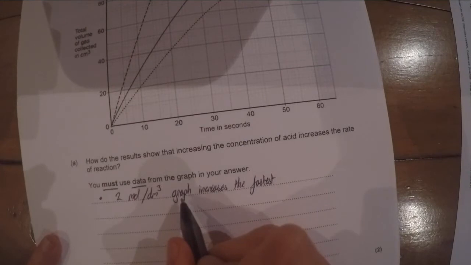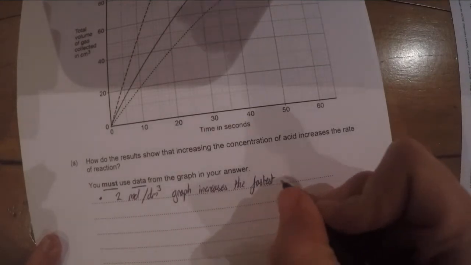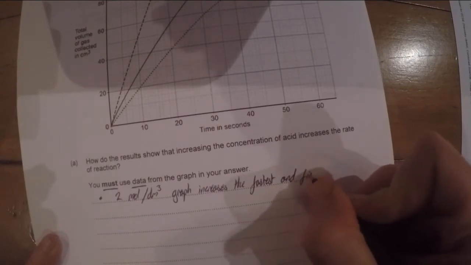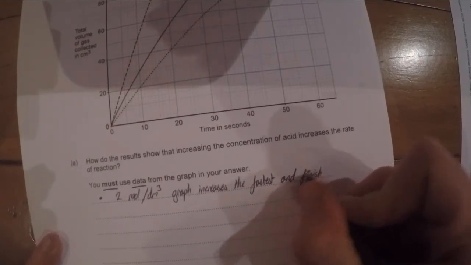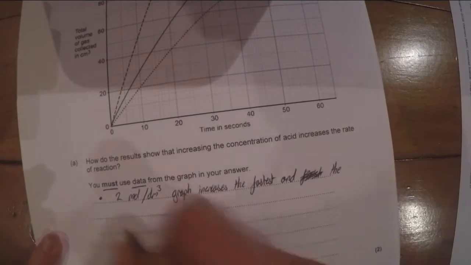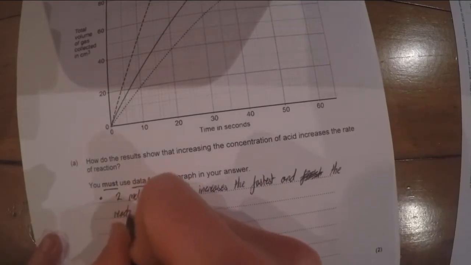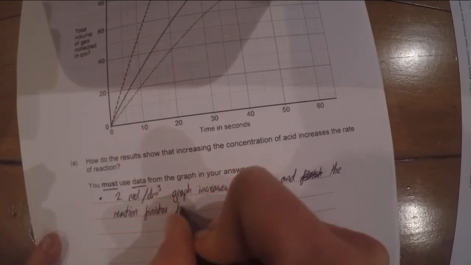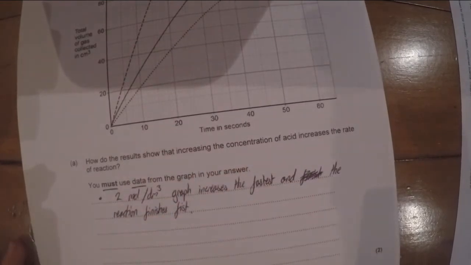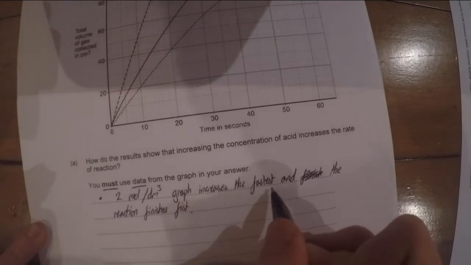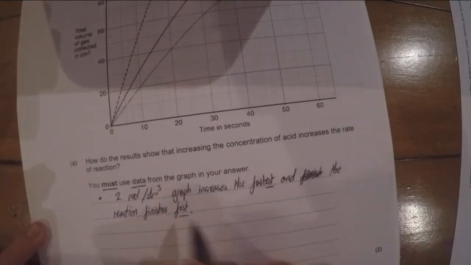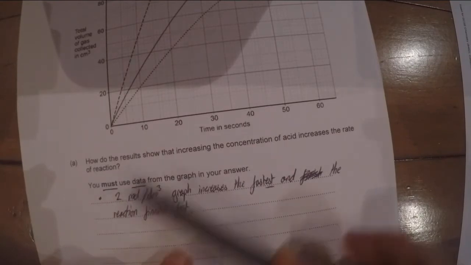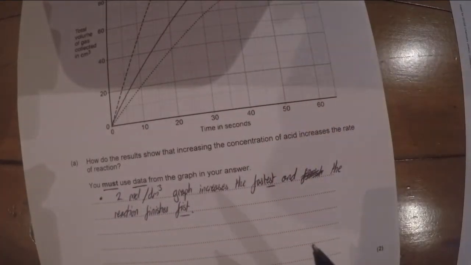2 moles per dm cubed graph increases the fastest and finishes. Oops, I'm just going to change that to the reaction. This is not the graph. The reaction finishes first. Notice in the way I'm saying this, I've said the fastest and I said first. So I'm comparing the 2 molar to the 1 molar and the 0.5.